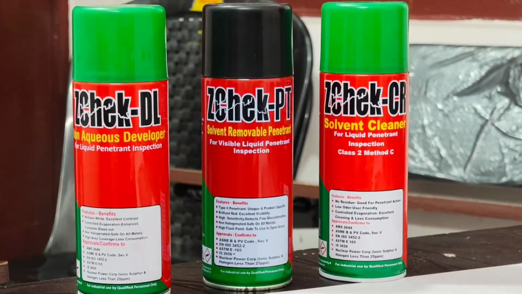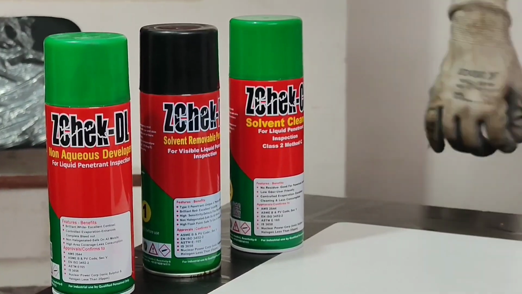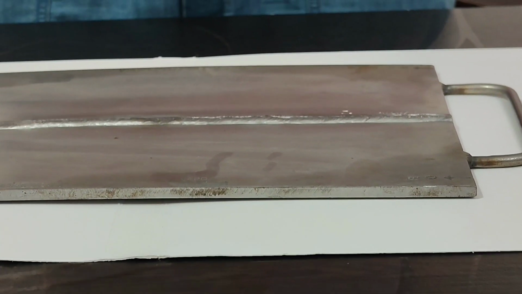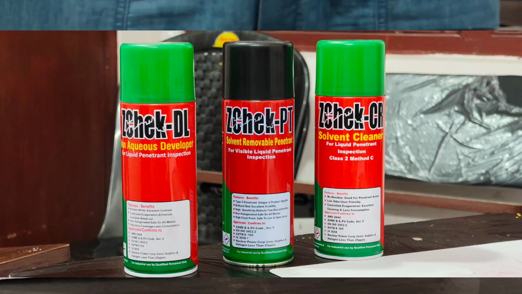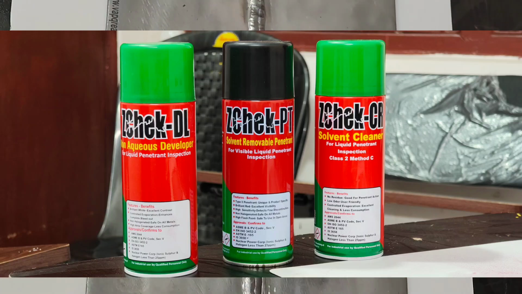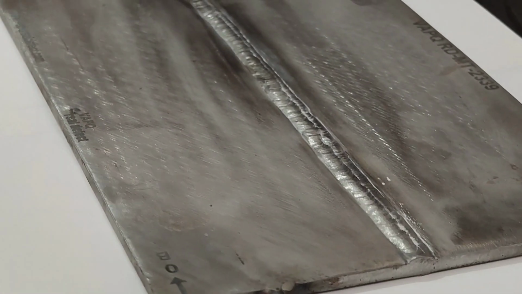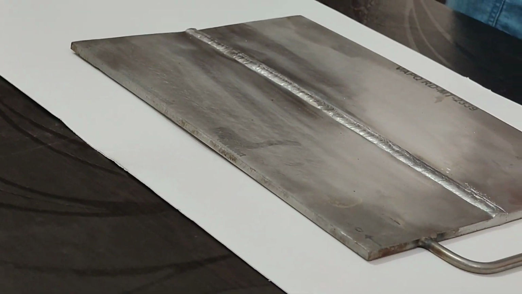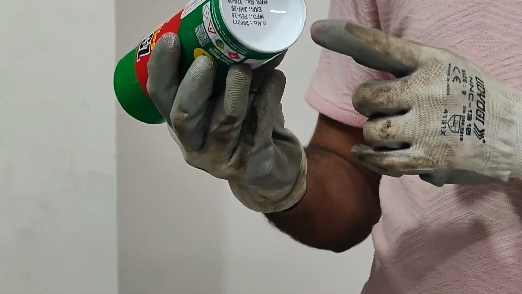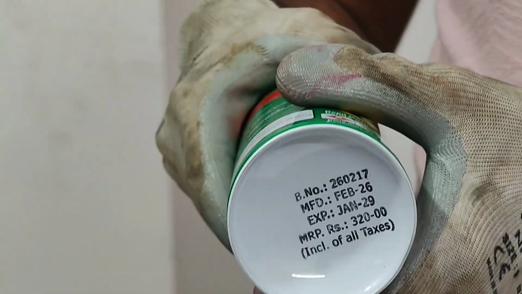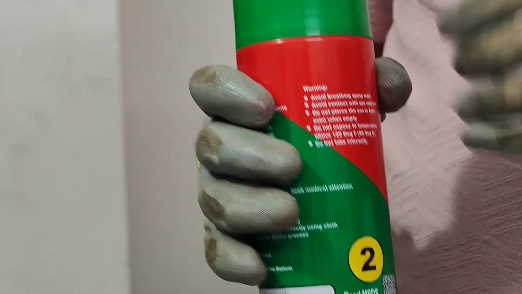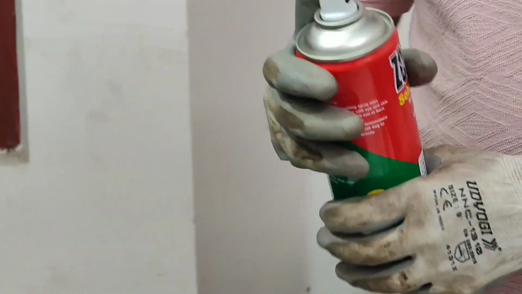Today we will perform the visible liquid penetrant testing (LPT) method, which primarily utilizes three chemicals: cleaner, penetrant, and developer. First, we will thoroughly pre-clean the surface to remove any oil, dust, or contaminants.